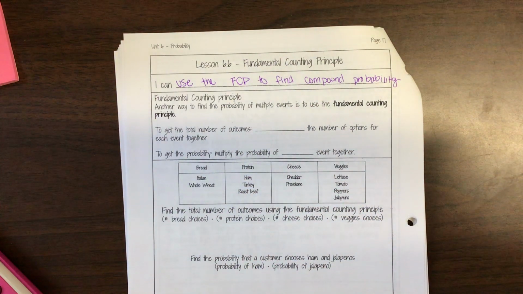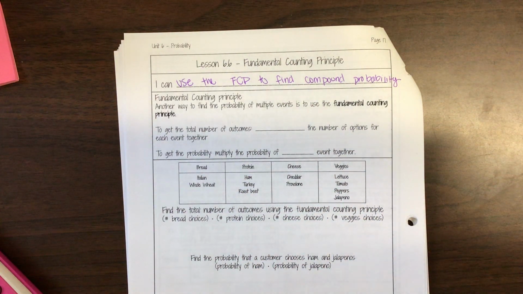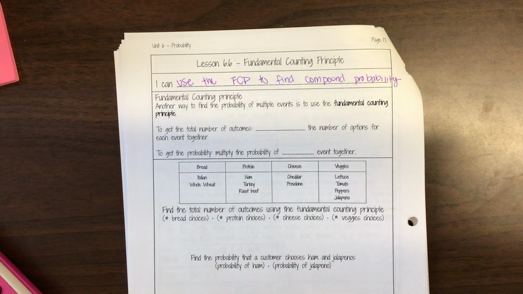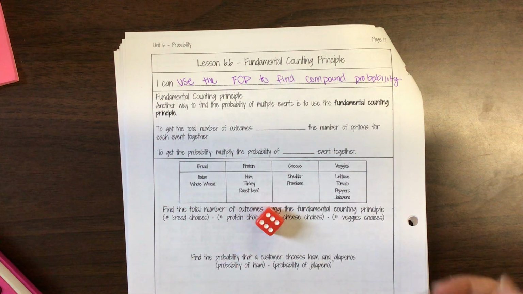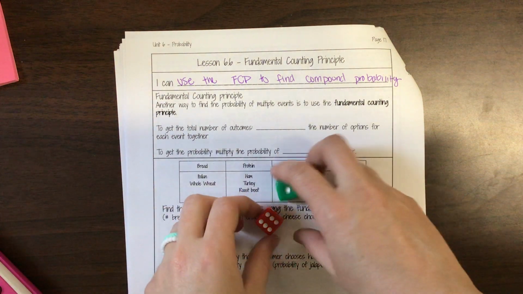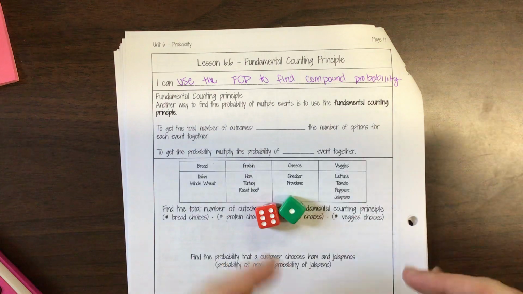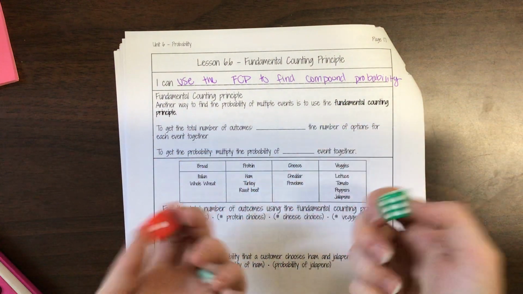Remember that compound probability is the probability of multiple things happening at one time. So if you're rolling 2 dice, what's the probability that the first one is a 6 and the second one is a 1? Okay, so multiple things at once, 2 dice being rolled at the same time.